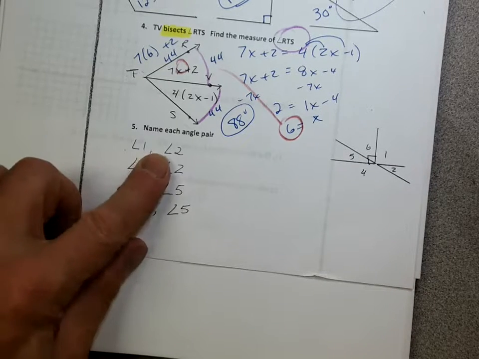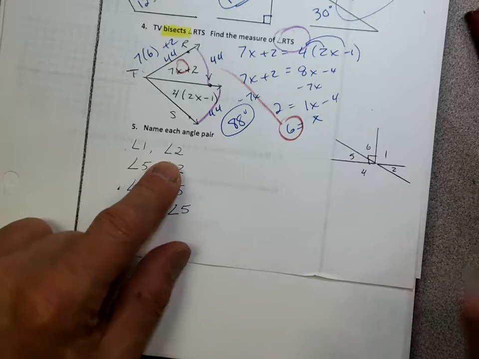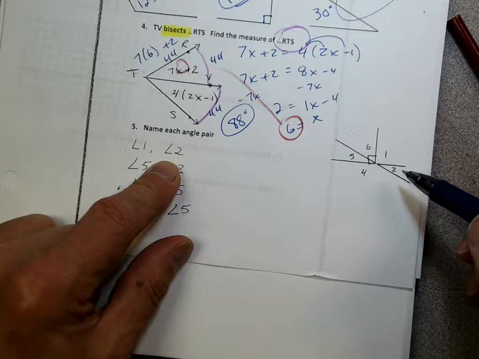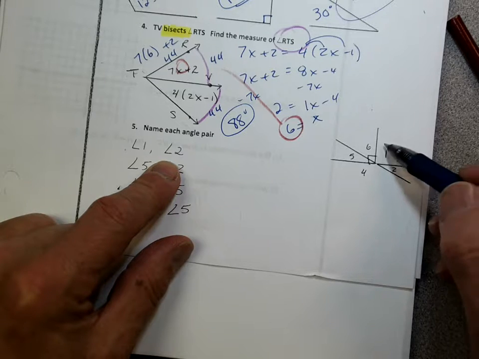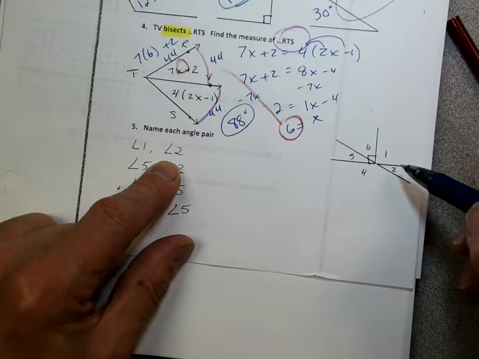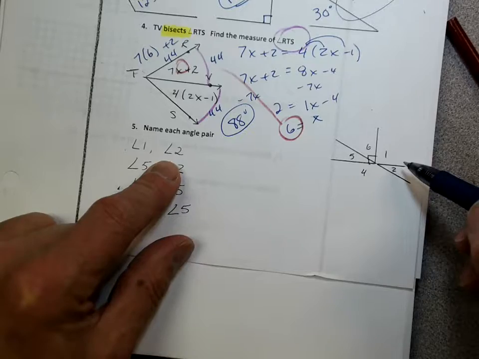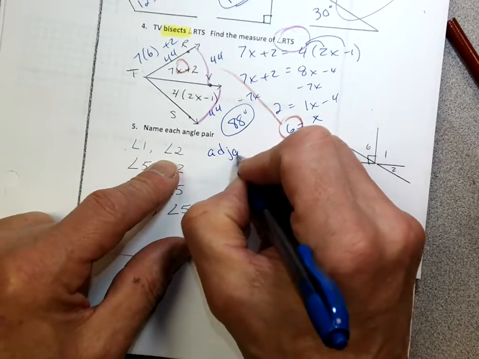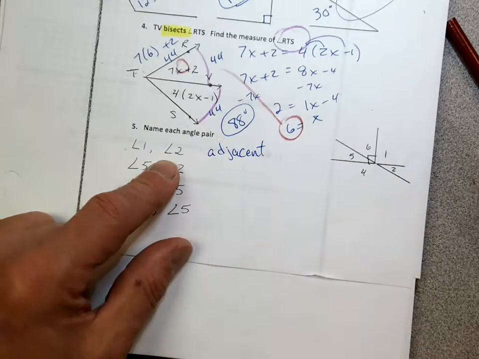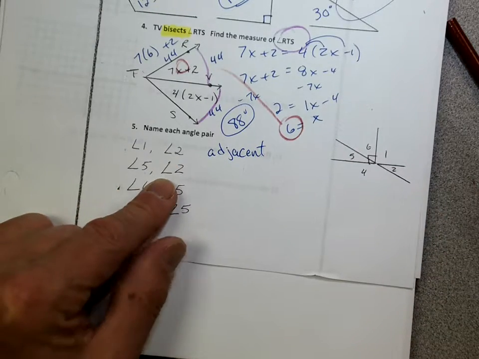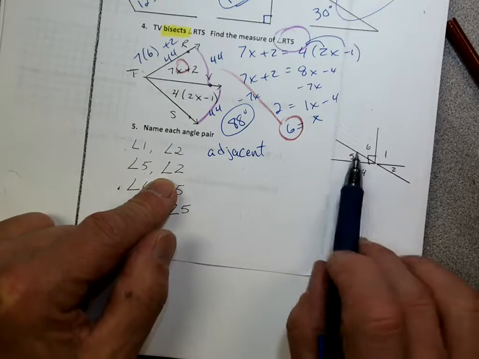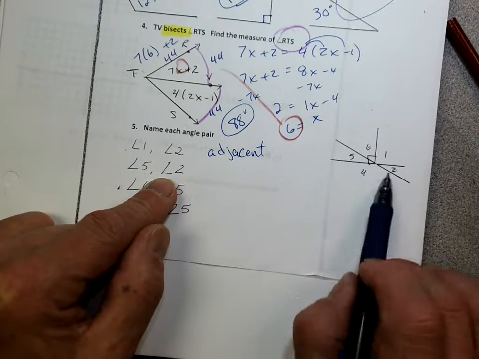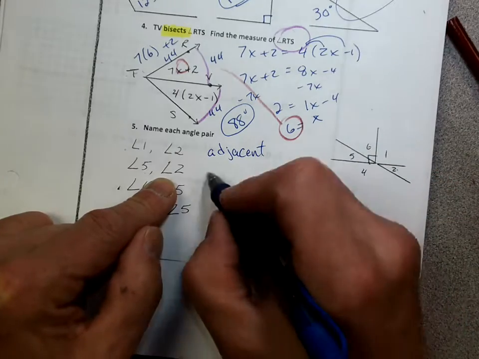So let's go back to angle 1 and 2. There's nothing special about them. They're not complementary, they're not a linear pair, they're not vertical angles. They're just plain old adjacent. Okay. 5 and 2. They're opposite, right? Those are called vertical. See the V? Those are called vertical angles.